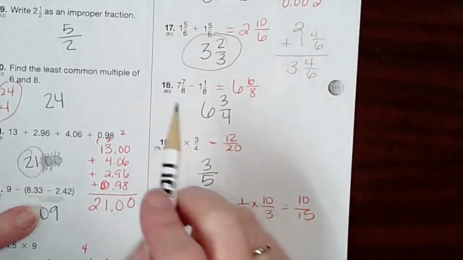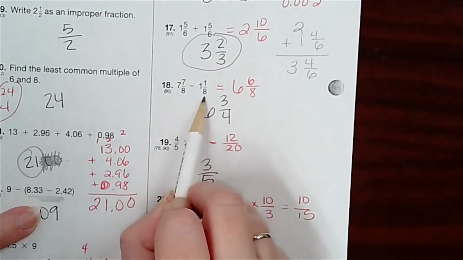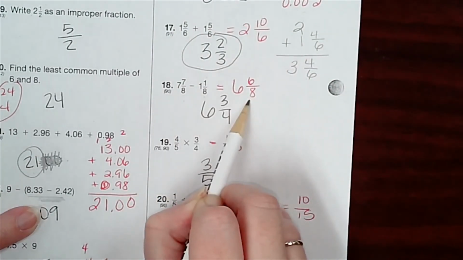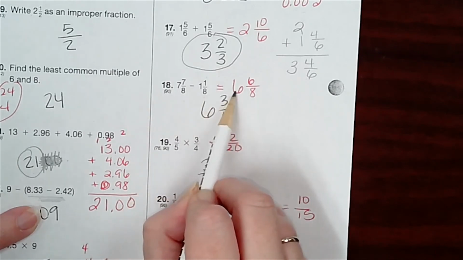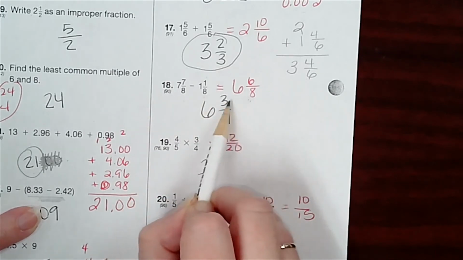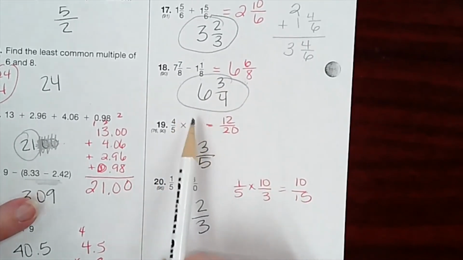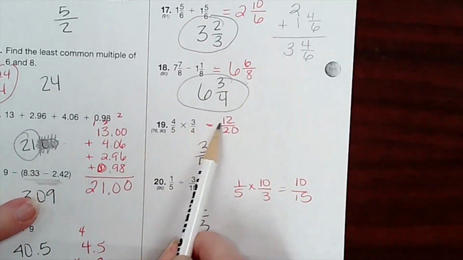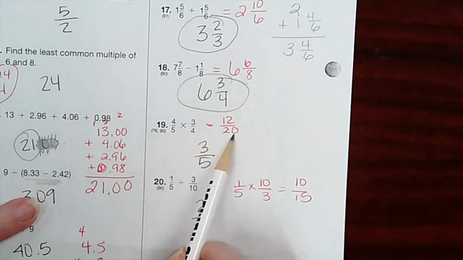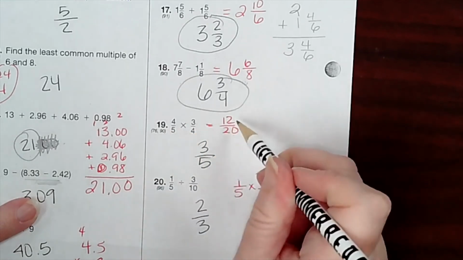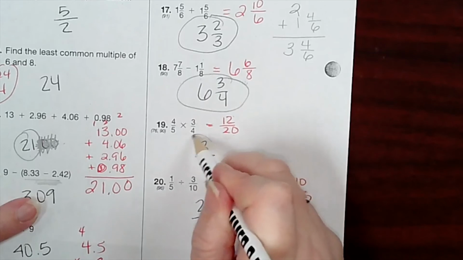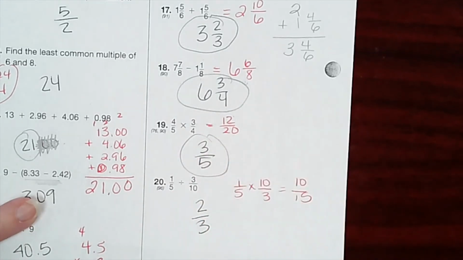Number 18, 7/8 minus 1/8 is 6/8. And 7 minus 1 is 6. And then we reduce this fraction to get 6 3/4. Number 19 is a multiplication problem. You just multiply straight across. You'll get 12 over 20. When you reduce that, divide each by 4. You'll get 3/5. And then number 20, we're dividing fractions.